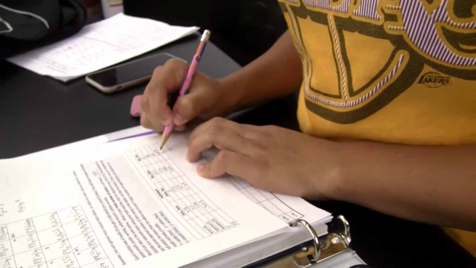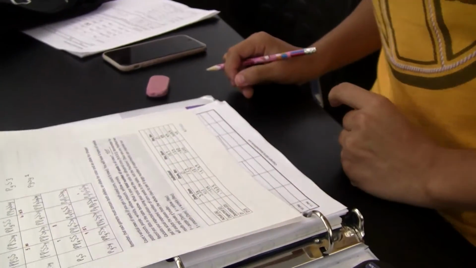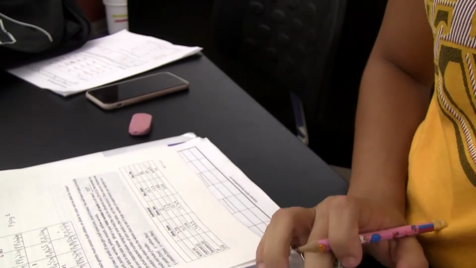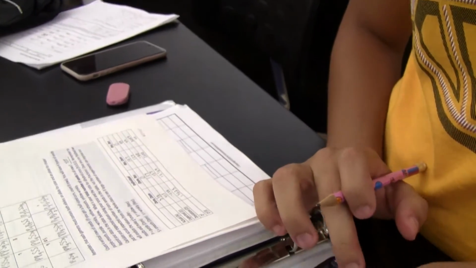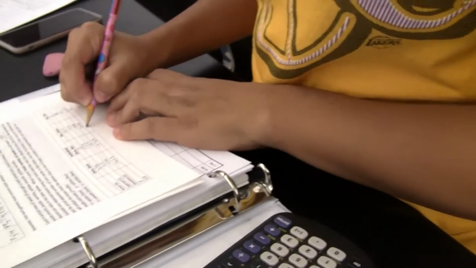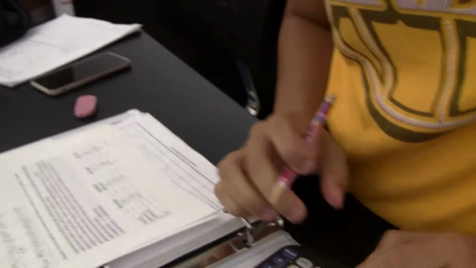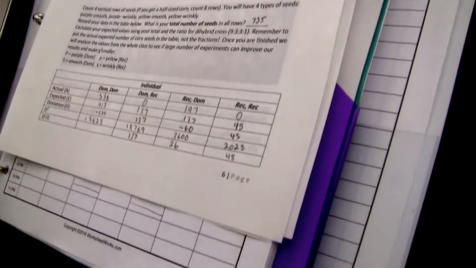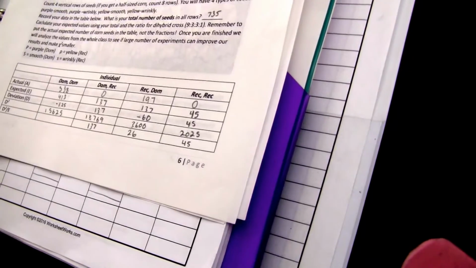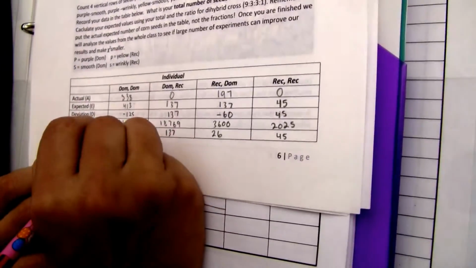If I knew it was 3,600, I had to buy 137. So divided by 137 would be 137. 15,625 divided by 413 would be 37.